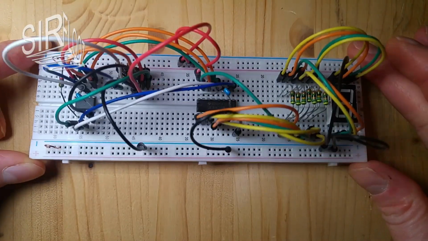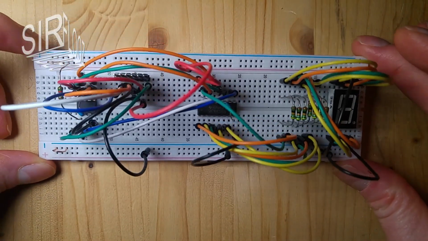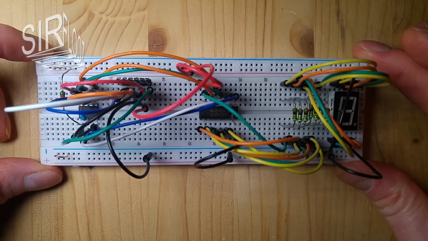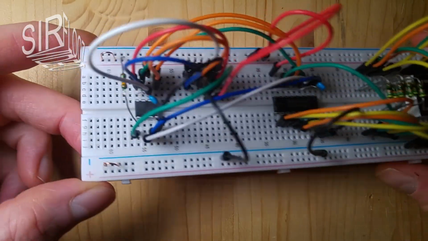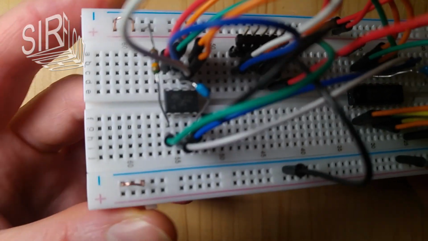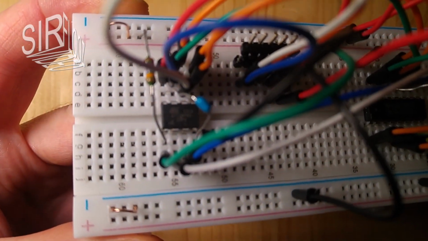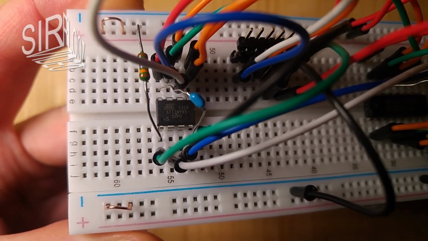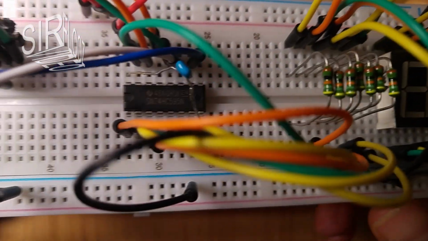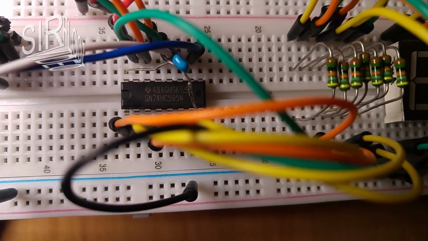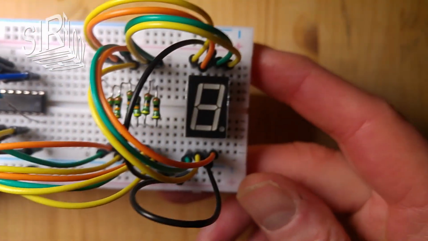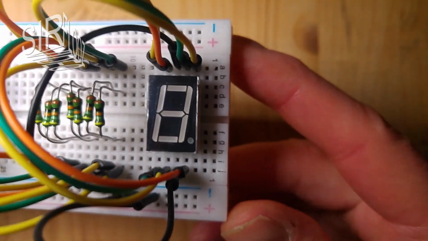So, that's the breadboard. I made all the connections here. And you see, it's a lot of them. Let's first see, that's the ATtiny 85 here. From there, go to the shift register chip. And from there, we go to the 7-segment display.